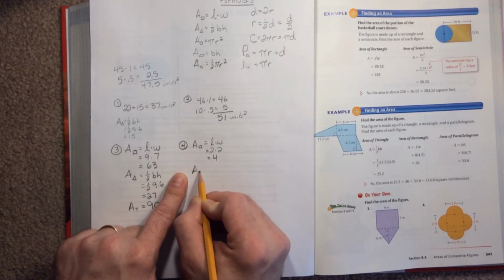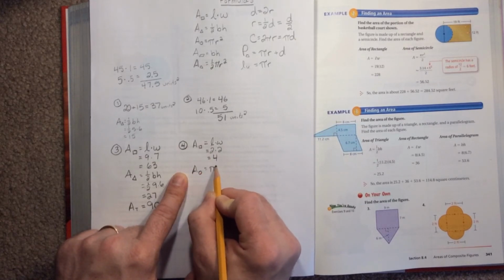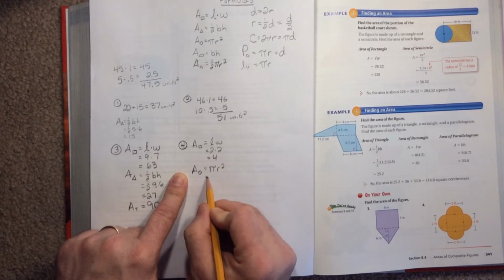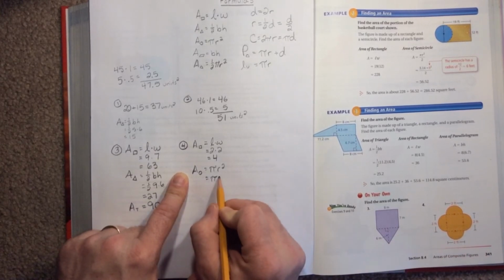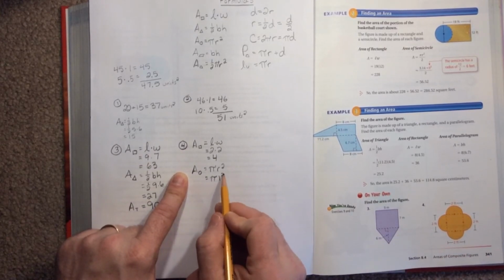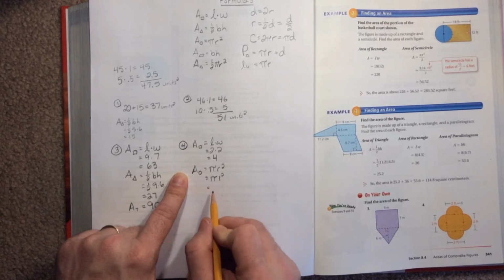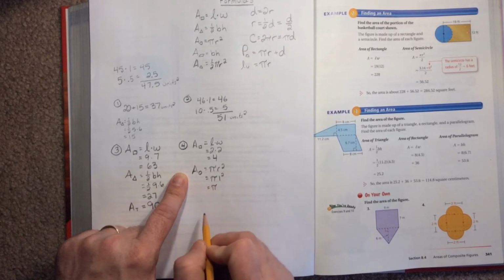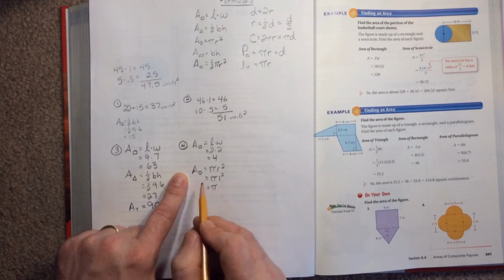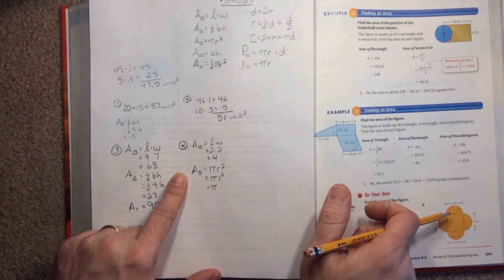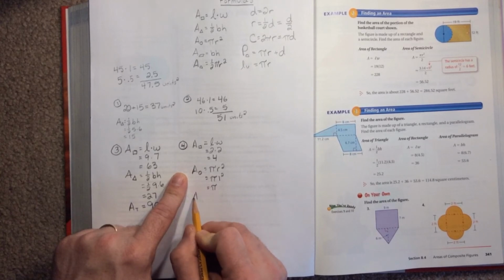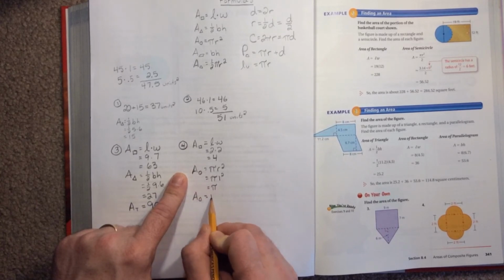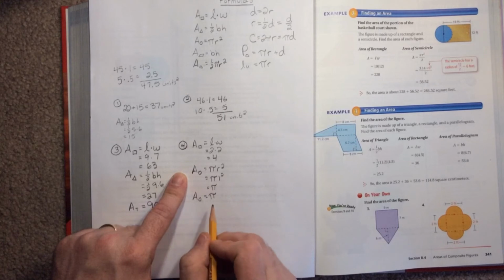The area of one of the circles, pi r squared. Pi, now the radius, if it's 2 all the way across, the radius is just 1. So 1 squared. Well, 1 times 1 is just 1. So the area of the circle is just 1 pi, or we could just put pi. Well, that's 1 circle. And remember, we have 4 half circles, which is 2 full circles. So I'll do the area of the other circle is also pi.